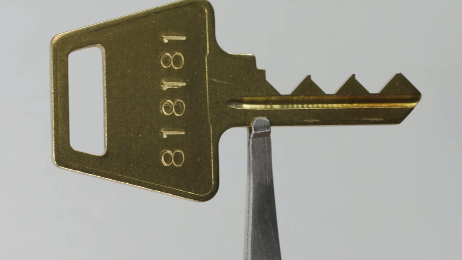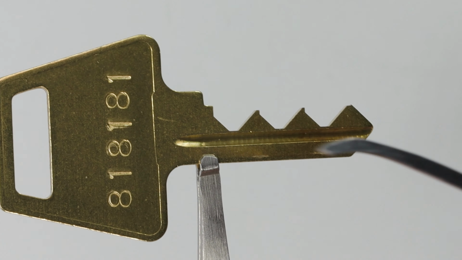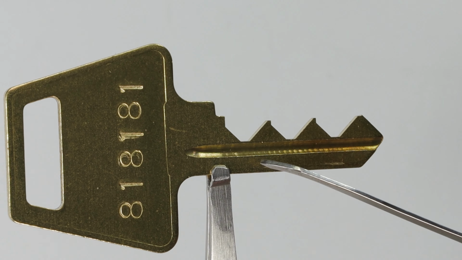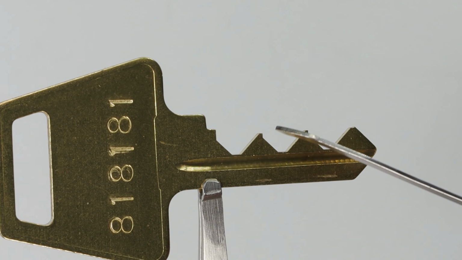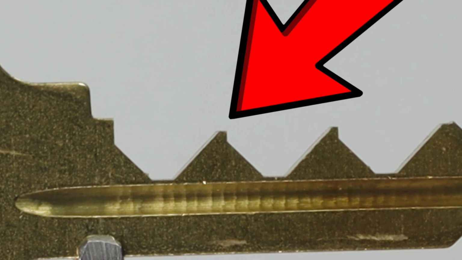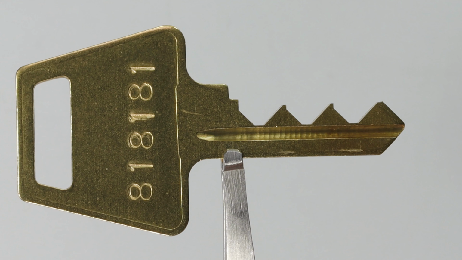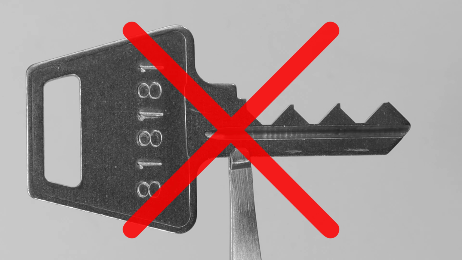Several things can happen when you have a key that's not compliant. On this key, you can see that the bitting is just too aggressive. When we go from 8 to 1 to the 8 cut in the third position, you can see the 1 cut starts to get a little hook on it. The problem with this hook is that the key won't insert into the lock, it gets stuck, and it causes big problems.